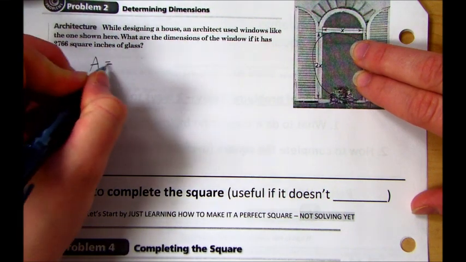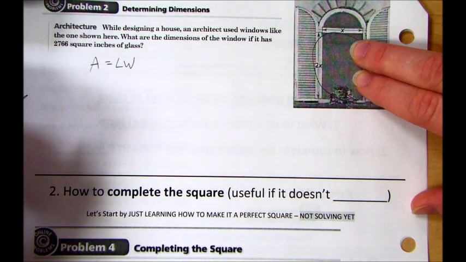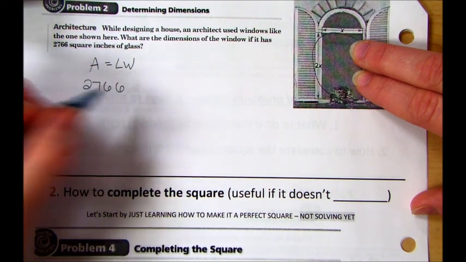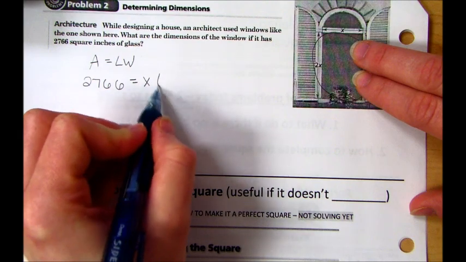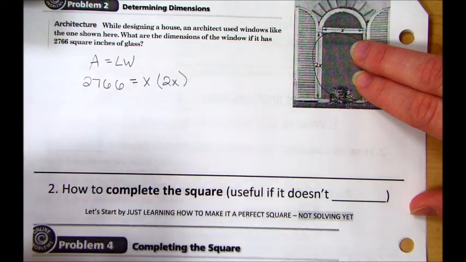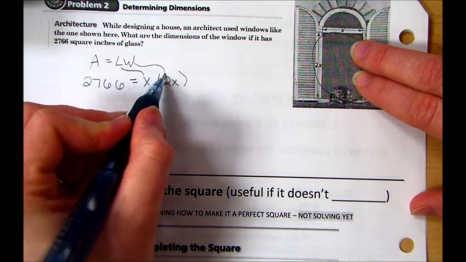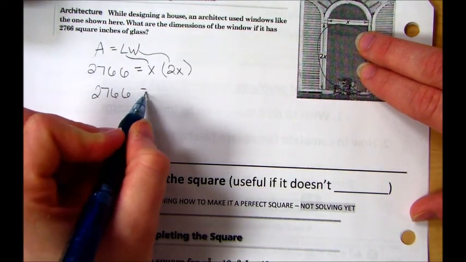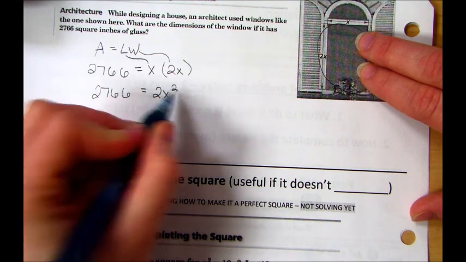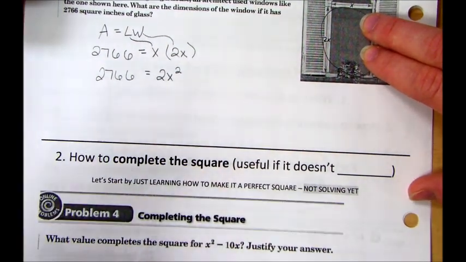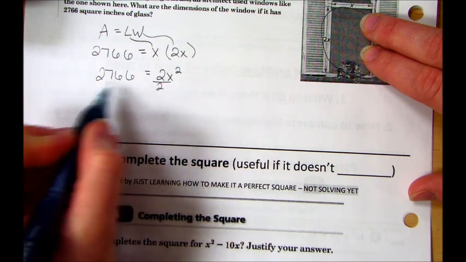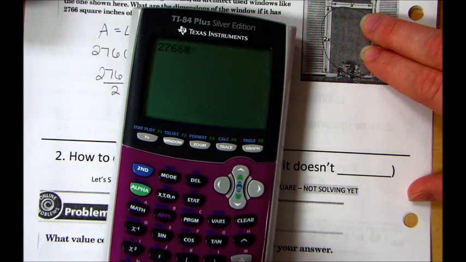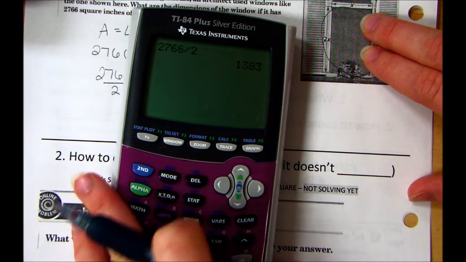We know area equals length times width. They are telling us that the area is 2766. We know the length to be x, we know the width to be 2x, or vice versa. So we're filling in for length and we're filling in for width. Let's multiply those together. X times 2x is 2x squared. Now just like we did on the front, we're going to divide by 2. We get 1,383.